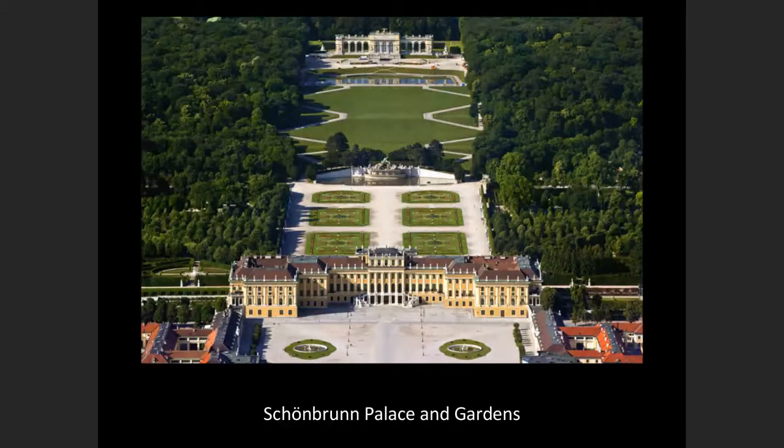Here's a nice aerial view, the drone view. Here's the front of the palace that we had seen.